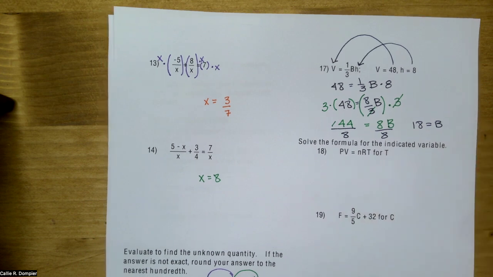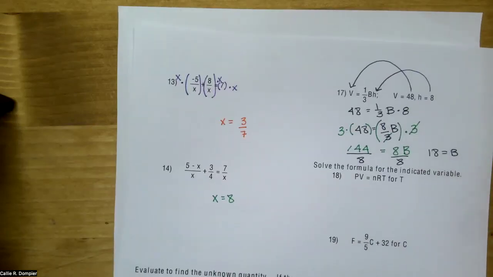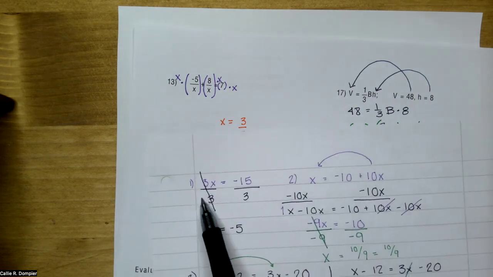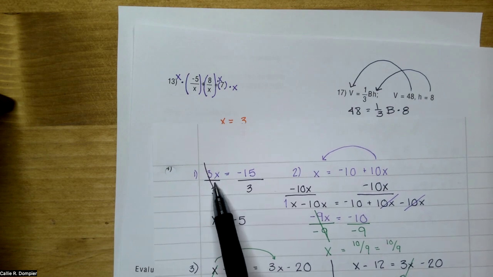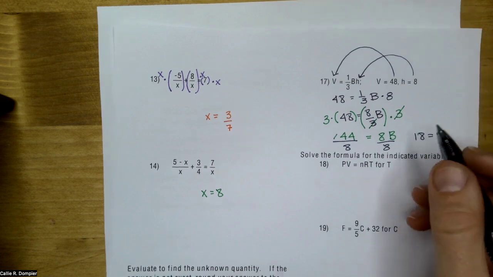Just like, well, back at the beginning when we said 3x equals -15, we wanted X alone, right? So we divided by 3.